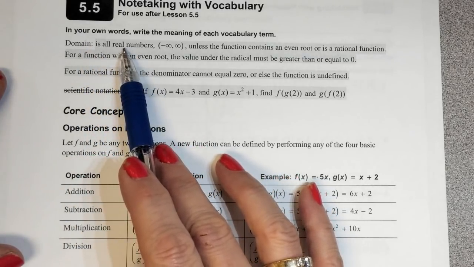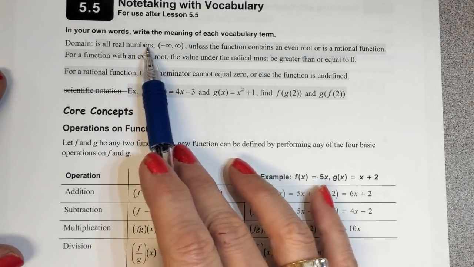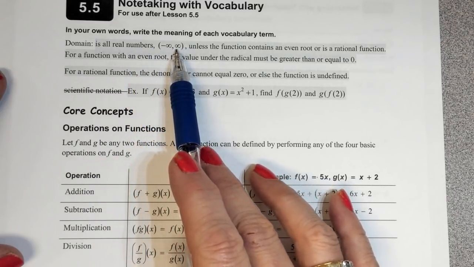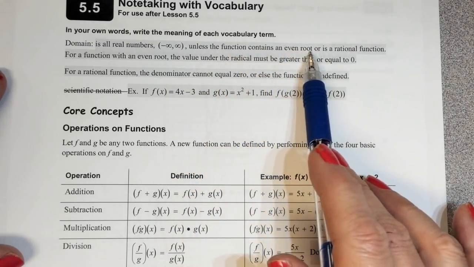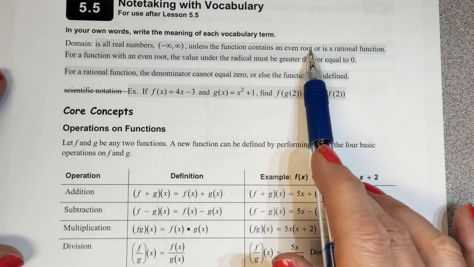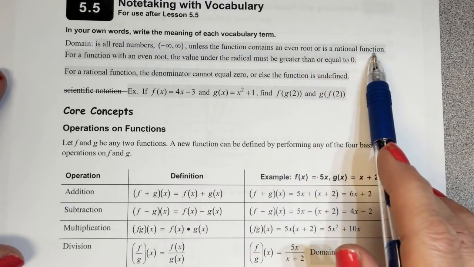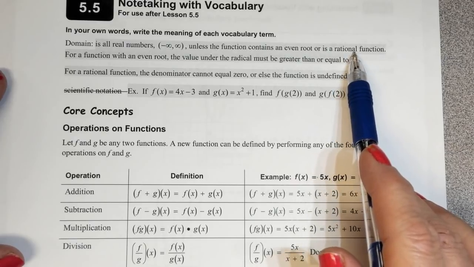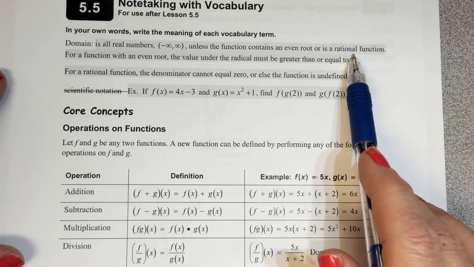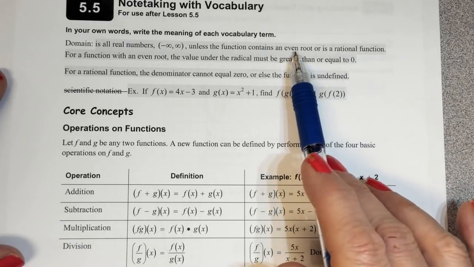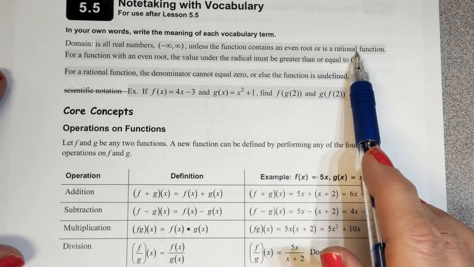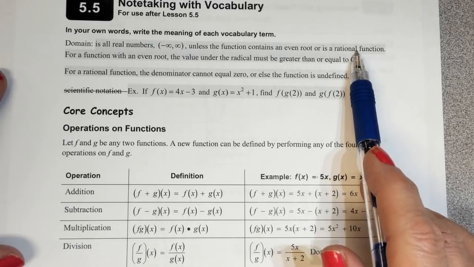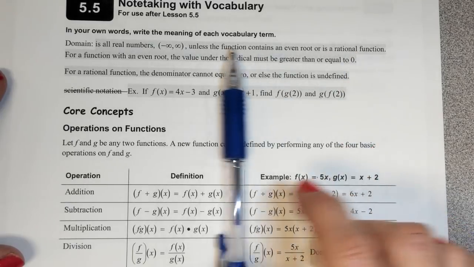Well, first of all, our domain is going to be all real numbers from negative infinity to infinity, unless the function contains an even root. By even root, we're talking about square roots, fourth roots, sixth roots, eighth roots, or if it is a rational function. Rational means an x in the denominator. Okay? So again, if we have an even root or if we have an x in the denominator, we have to be careful with our domain. Otherwise, we don't. It's going to be all real numbers.